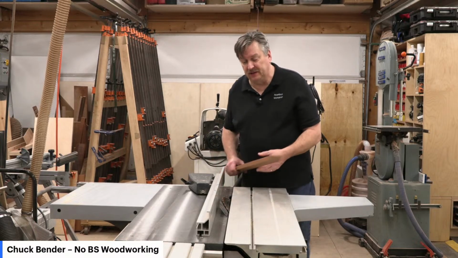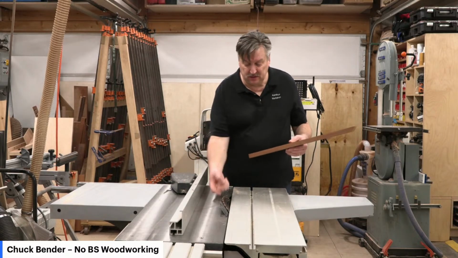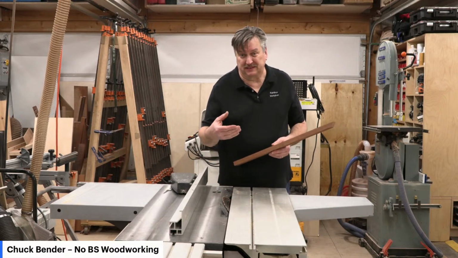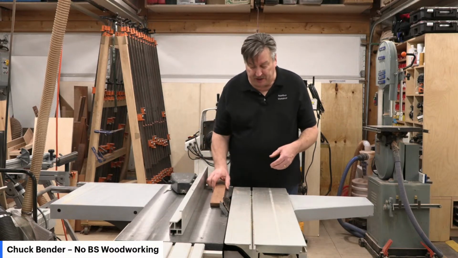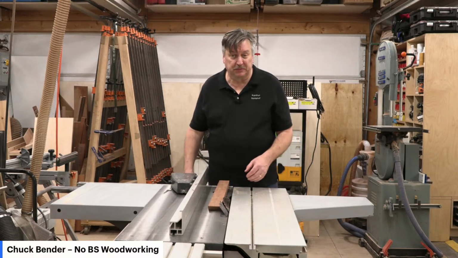It's also trapping that material between the blade, the table, and the fence. So it's not in any way what I would consider the safest option possible.